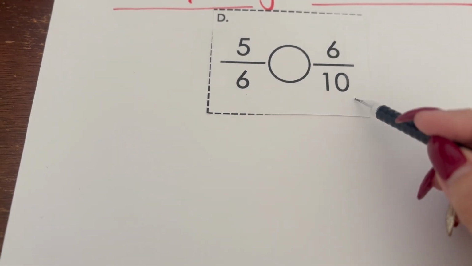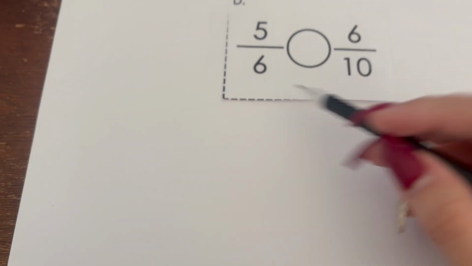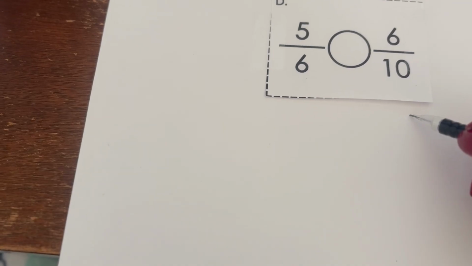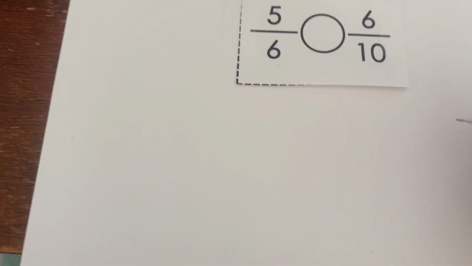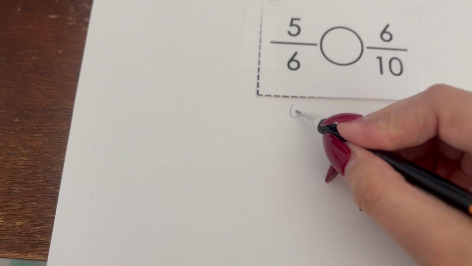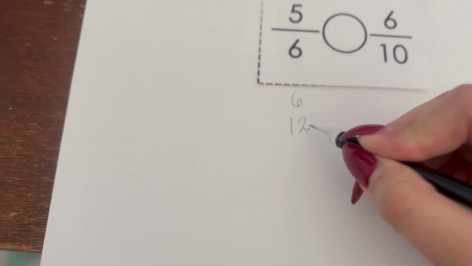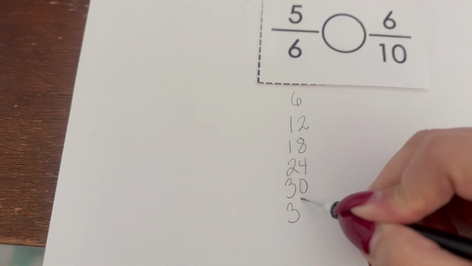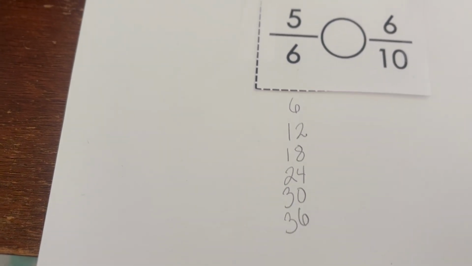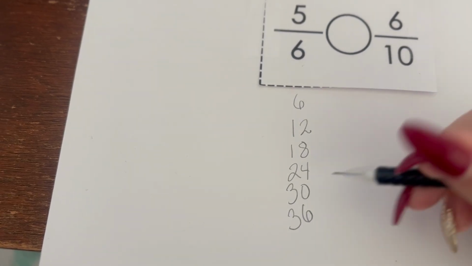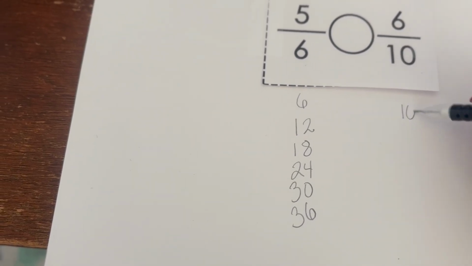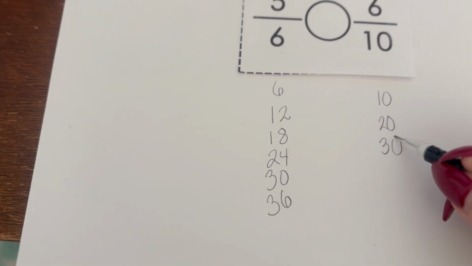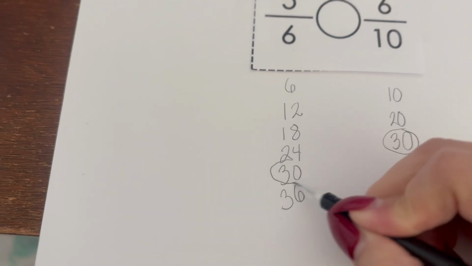We have 6 and 10 here, and we want to write all the multiples of those numbers. So we're going to write the multiples of 6 and then the multiples of 10 until we get to one that is common between both of them. So we're going to do 6, 12, 18, 24, 30, 36. And I'm just going to stop, and I'm going to come over here, and I'm going to write the multiples of 10. And I'm going to stop until I see one that's common between both of them. 10, 20, 30. So if you can see, we have reached one that is the same, 30 and 30.